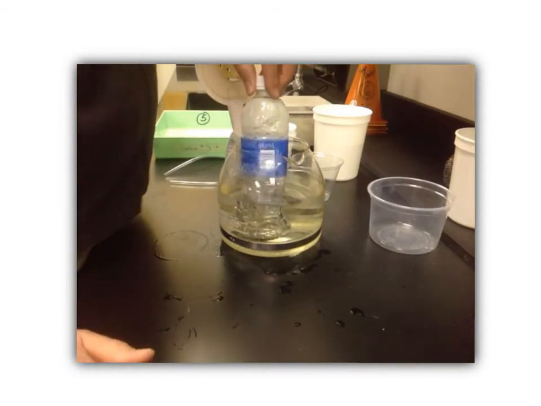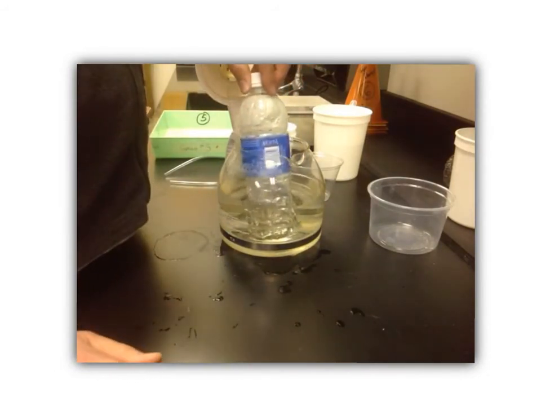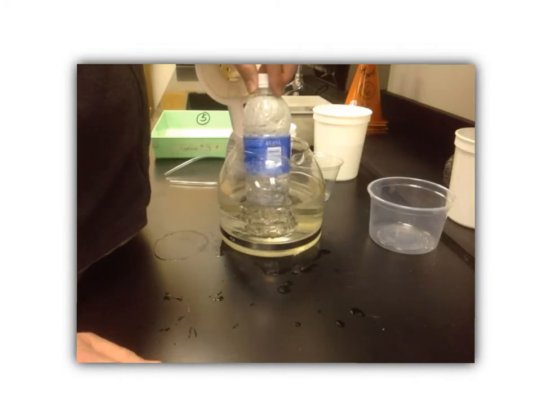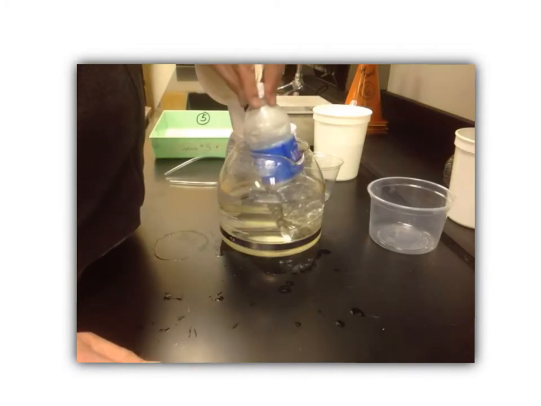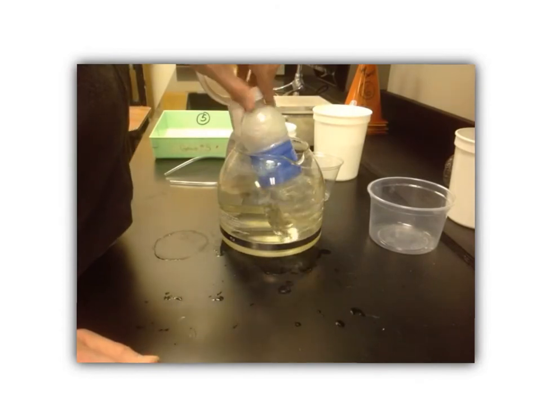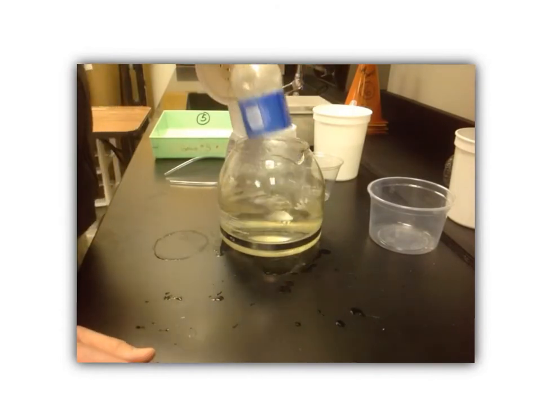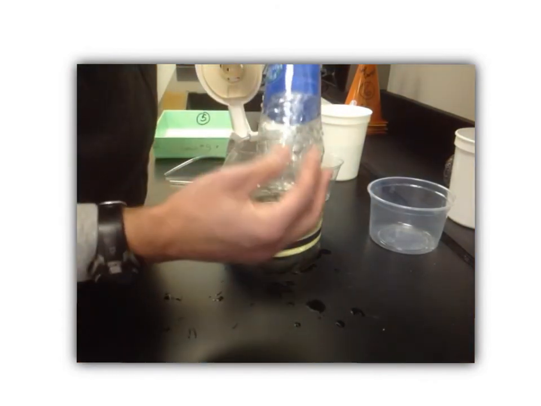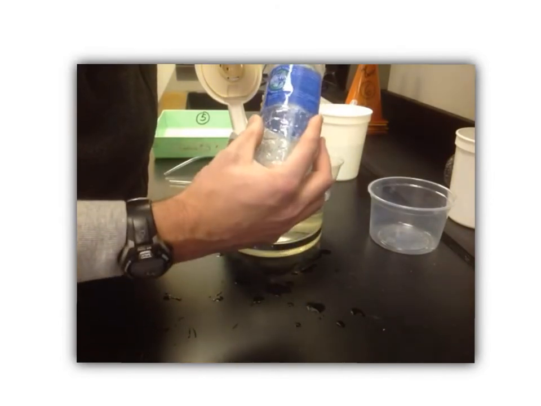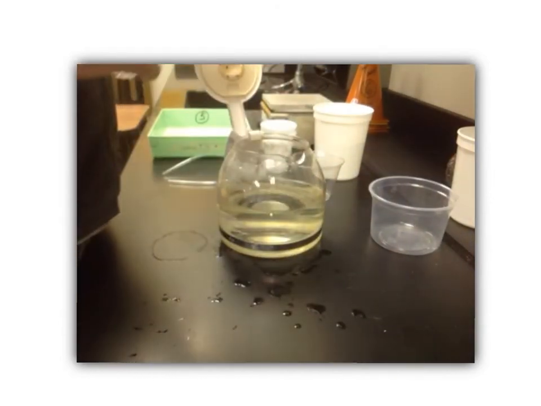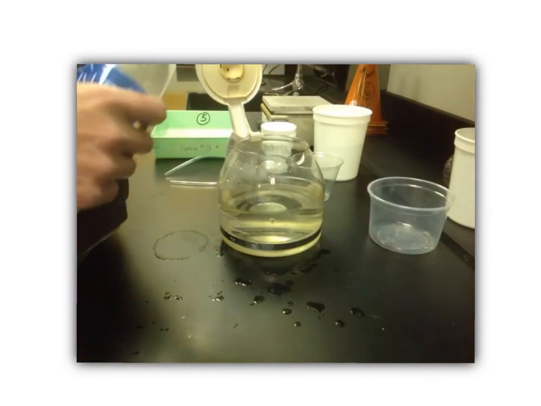So that's a demonstration that shows what happens to a volume of air when it's heated and when it's cooled. Okay, so now you can see that it's taken its original shape again. Okay? Okay, now another demonstration.